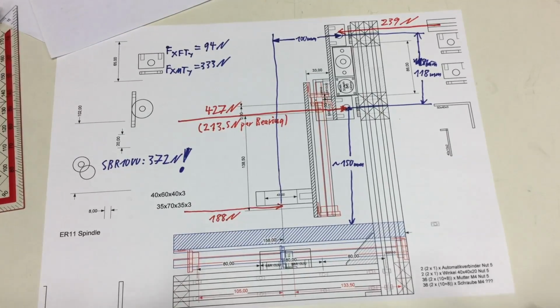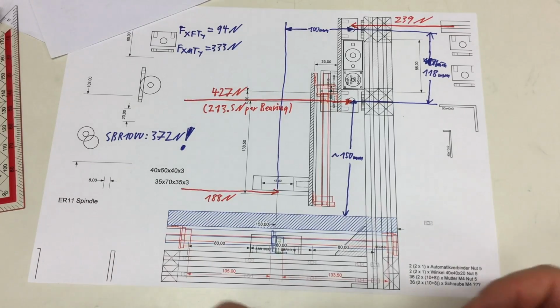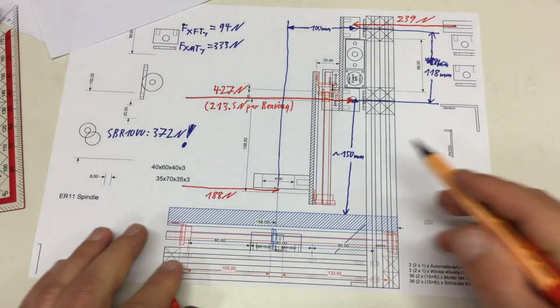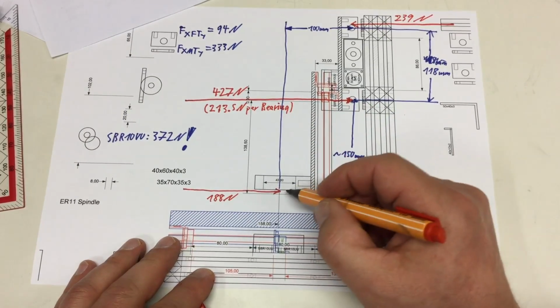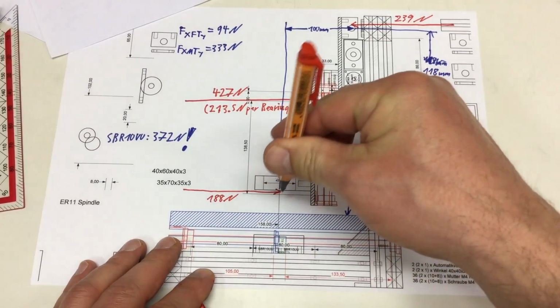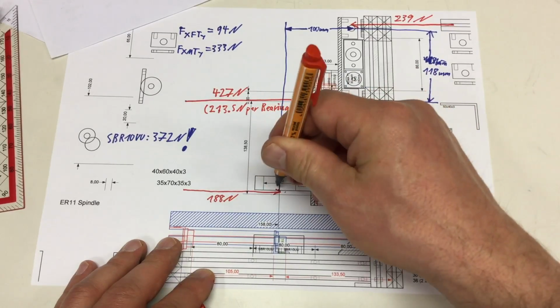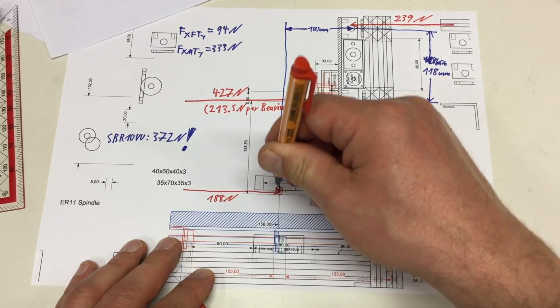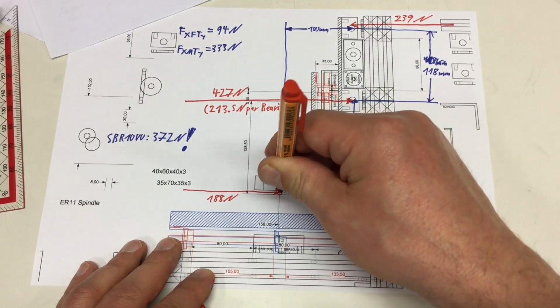That's it for today. And next time we talk about, and I can't show that here because we're talking about X forces going down to the table.